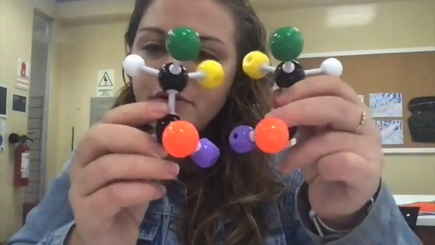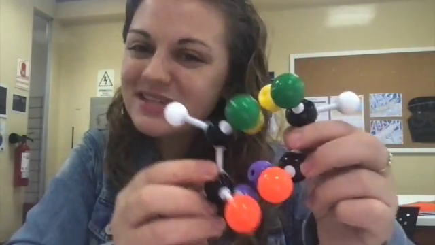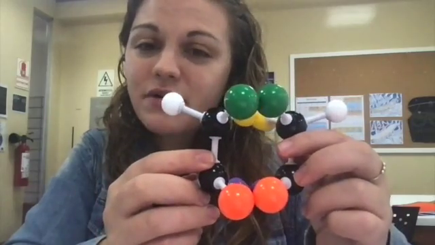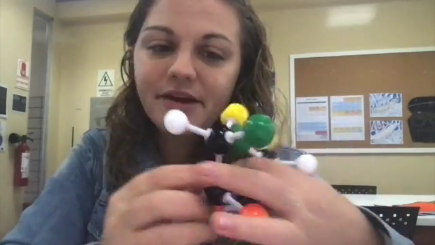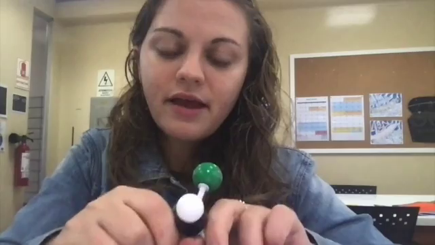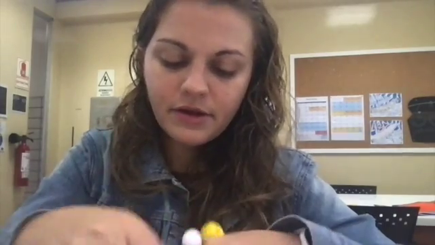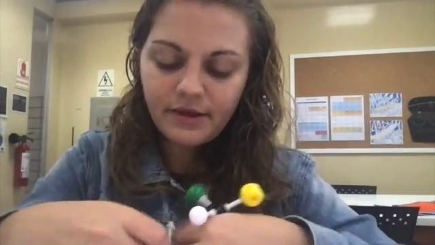However, when I have 2 chiral centers, there's other things that might be going on. I could also have what's called a diastereomer. So what would that look like? Well, that would look something like this.